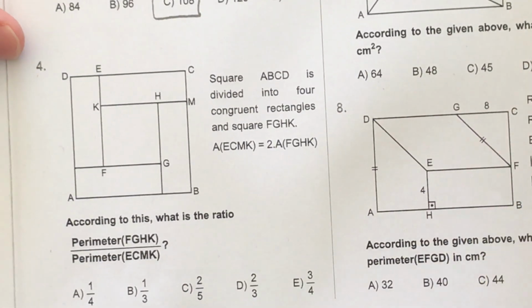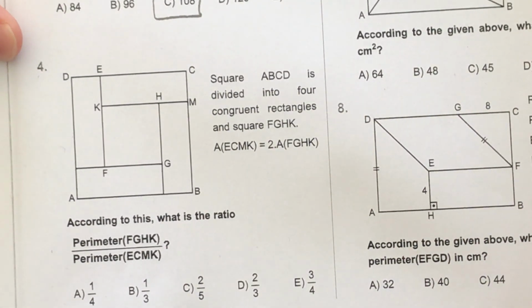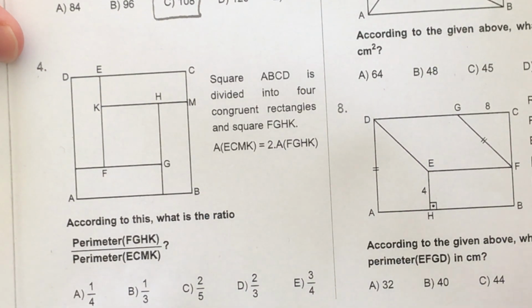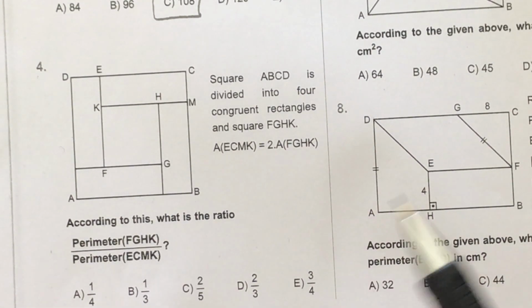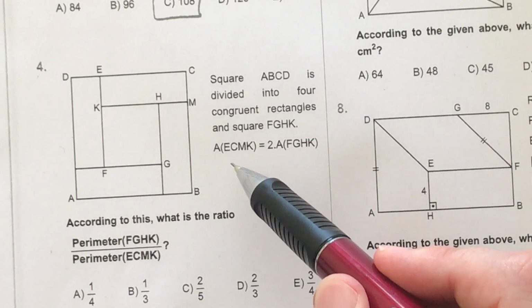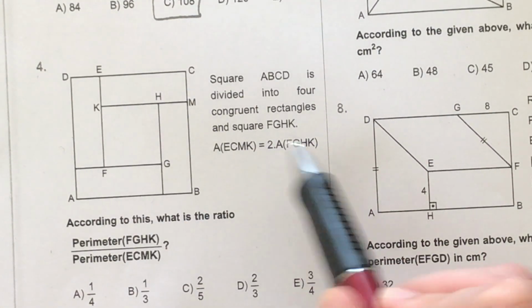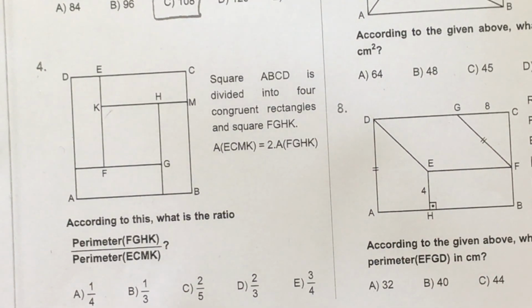So question 4, as you see, square ABCD is divided into 4 congruent rectangles, and FGHK is a square, and the area of one of the rectangles is 2 times the area inside the square.